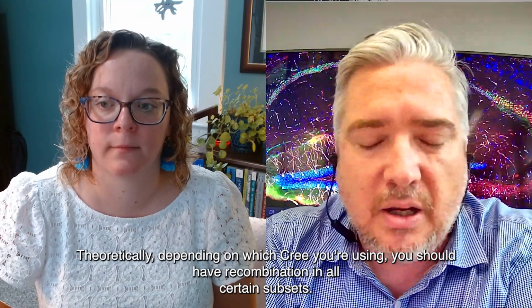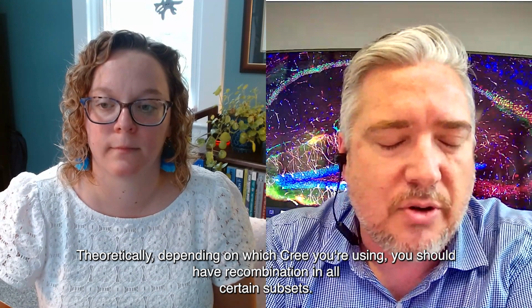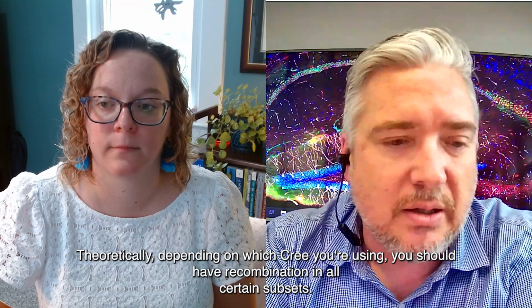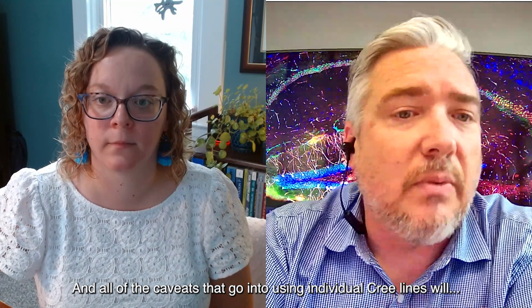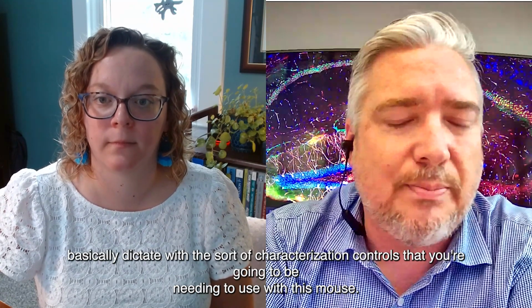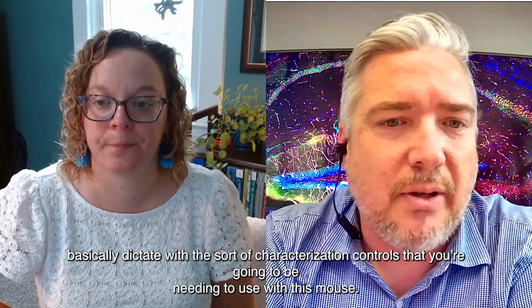Theoretically, depending on which Cre you're using, you should have recombination in certain subsets. So we're using a Nestin Cre at the moment. This is a Nestin Cre mouse behind us, and all of the caveats that go into using individual Cre lines will basically dictate the sort of characterization controls that you're going to need to use with this mouse. So I don't know if that answered the question. Hopefully it got somewhere.